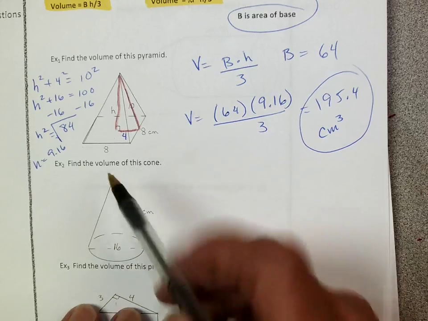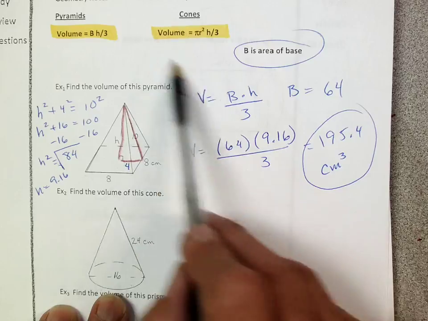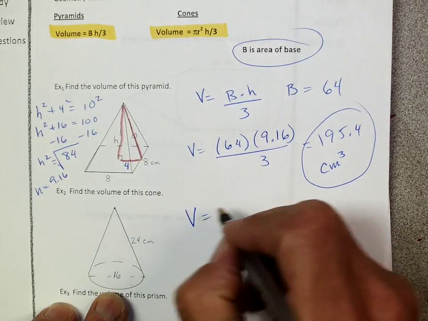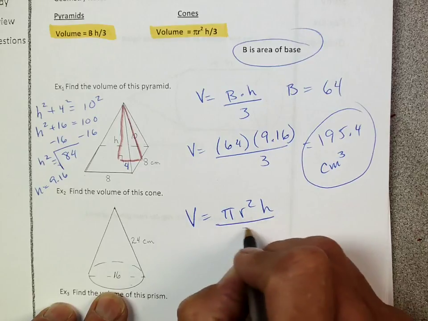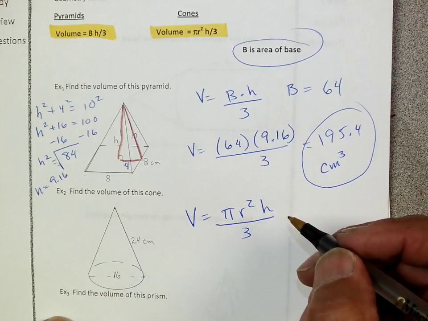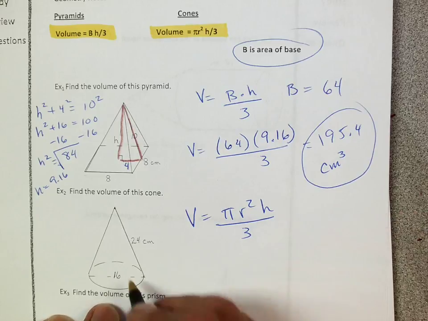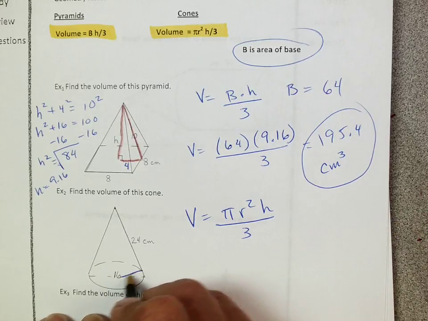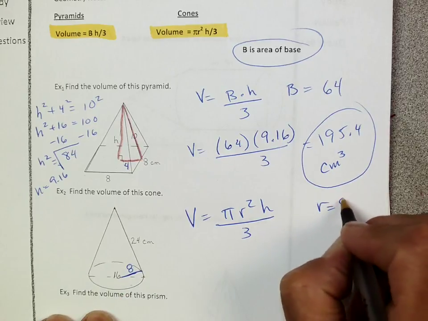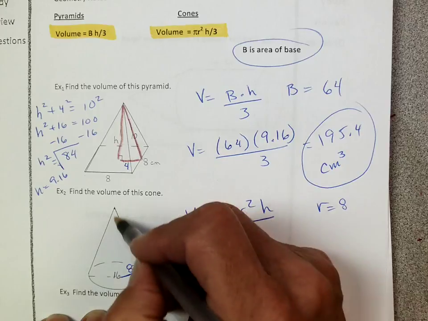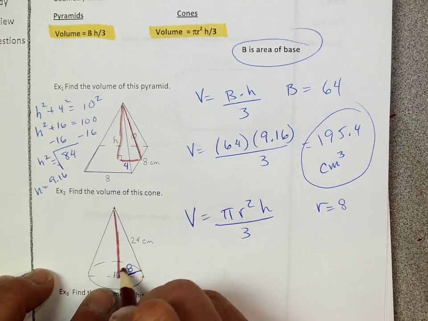The formula: it's a cone, so I look at my formula here for a cone. Volume is equal to pi r squared h divided by 3. The radius, I'm just going to have to be smart. Hopefully everybody agrees the radius has got to be 8. Would you agree with that? So the radius is 8. Now the height, I don't know the height, but I can find it again by the Pythagorean Theorem.